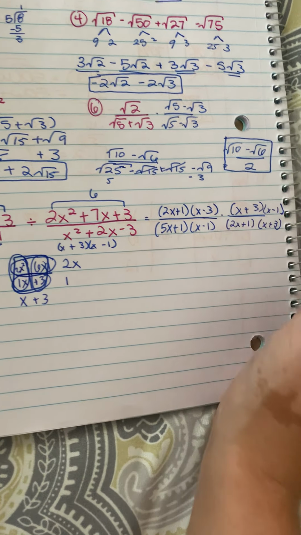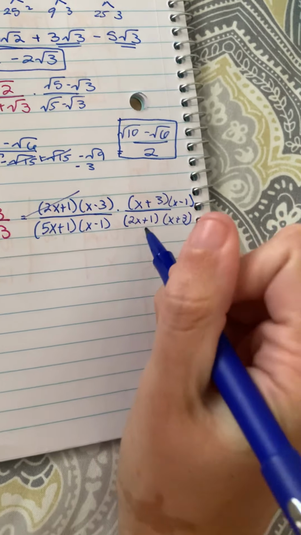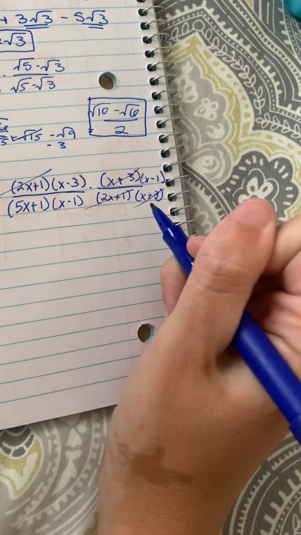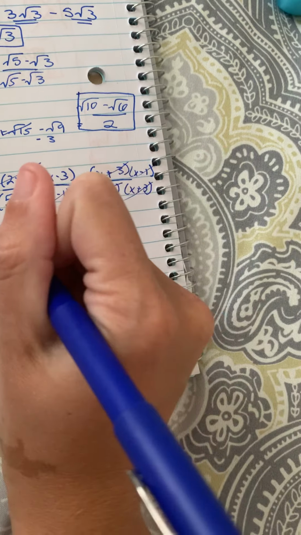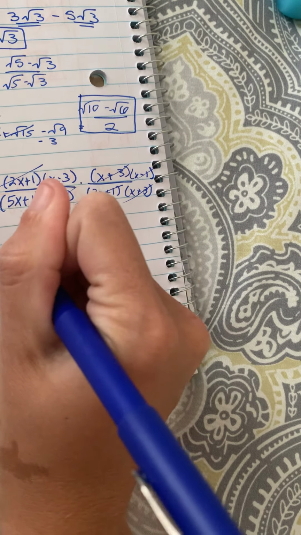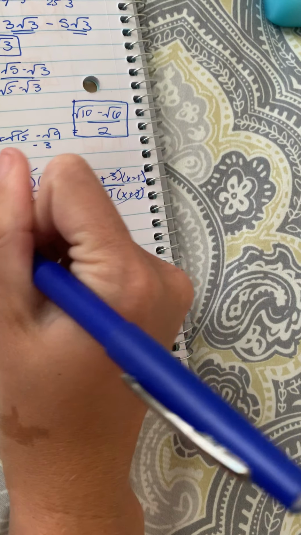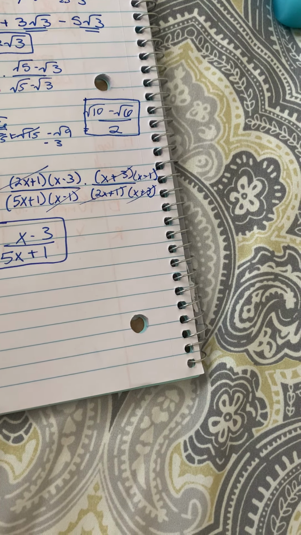Now remember, if pretty much everything doesn't cancel, then you did something wrong. So 2x plus 1, x plus 3, x minus 1. Okay, so we're left with one thing on top, x minus 3, and one thing on bottom, 5x plus 1. And so that would be our answer for that one.